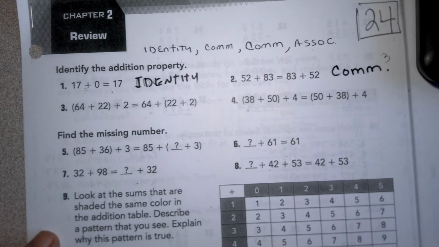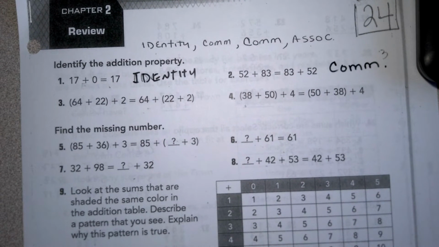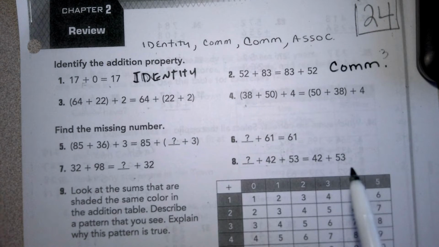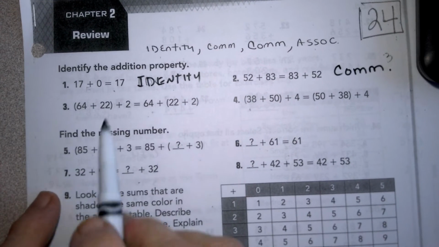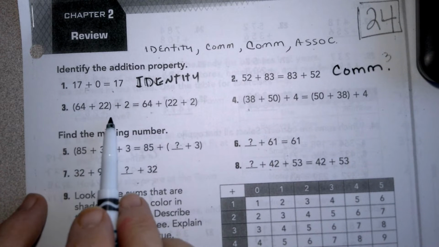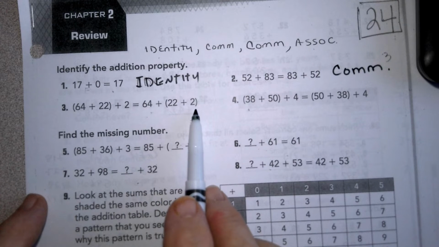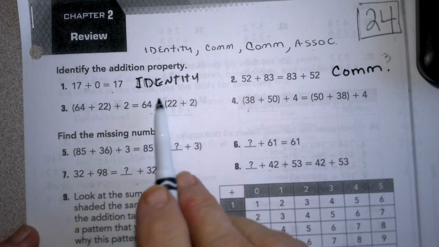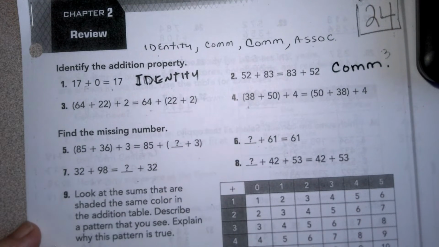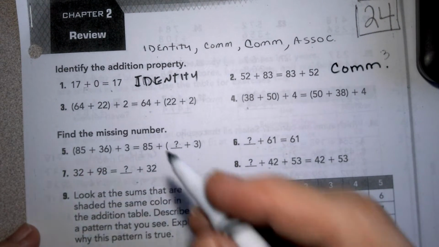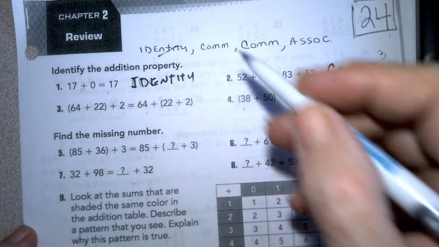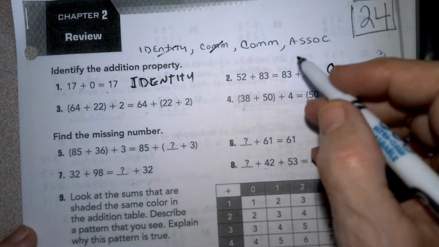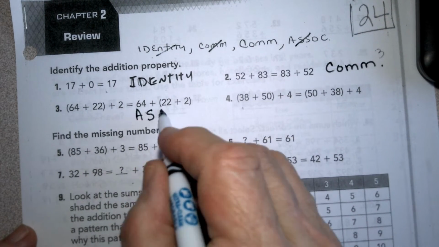Okay. Then, what about the number 3? Amamdi, what? Yes, ma'am. The associative. 64 is associating with 22, and now 22 is associating with 2. And again, double check it. 64, 22, 2, 64, 22, 2. The order did not change. It is not commutative. It is, in fact, I can cross this out, cross this out, cross this out, because this one is the associative.